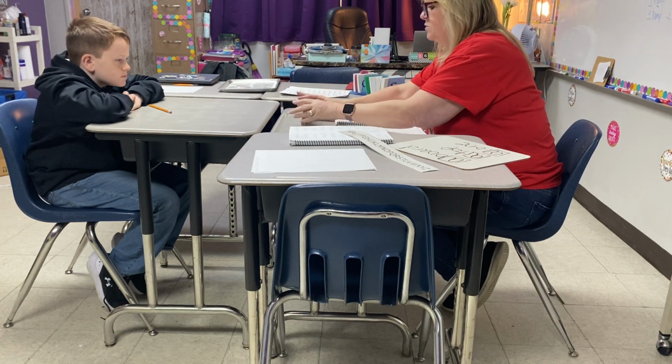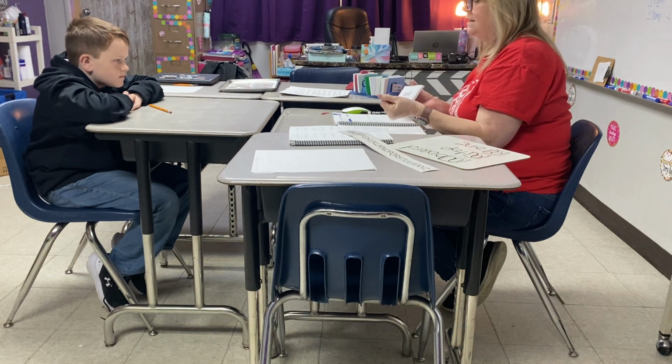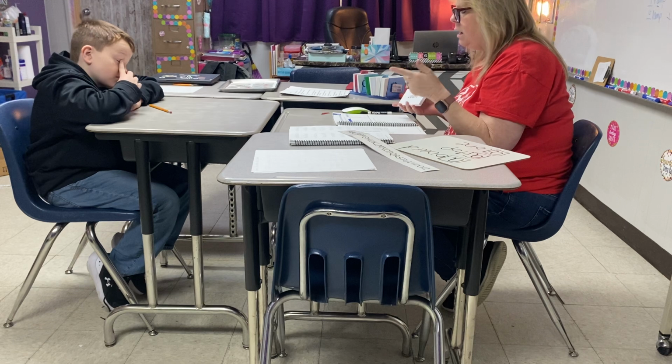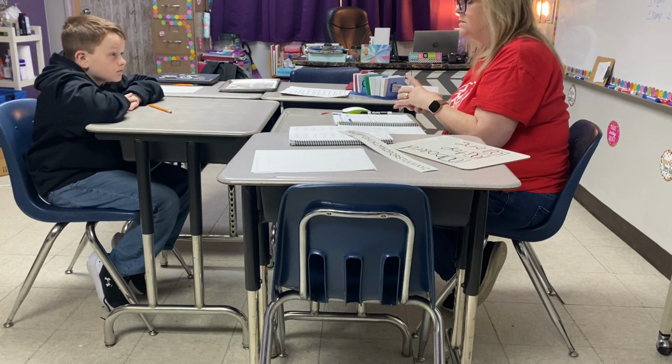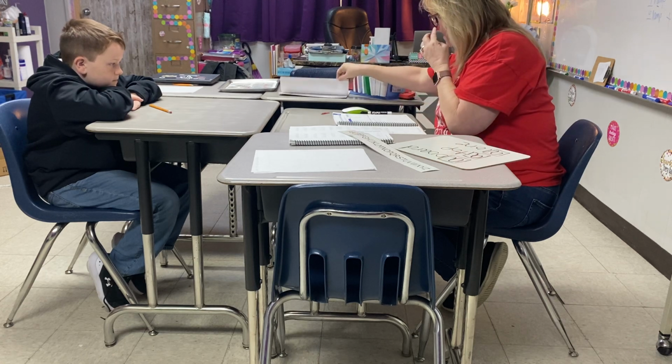And instant words are words that we just know automatically. So we just know them when we see them. Sometimes we cannot code these words and they're not spelled the way that they sound. Very good.